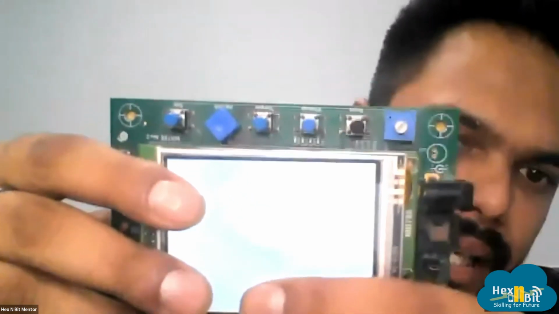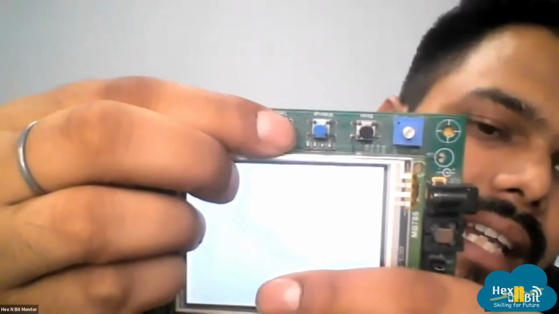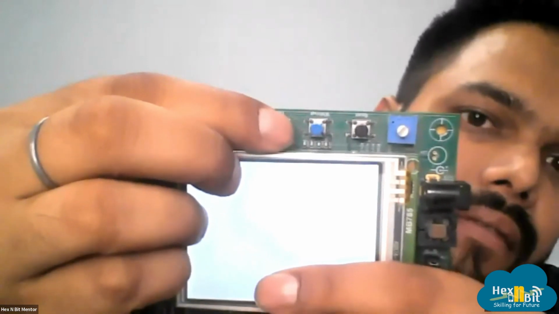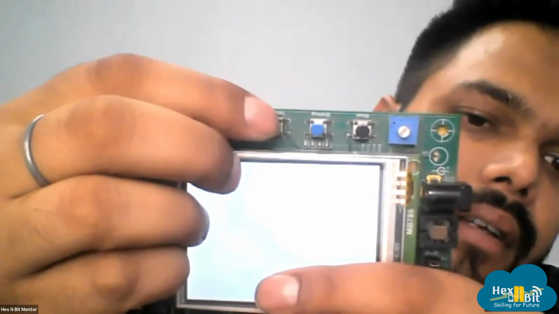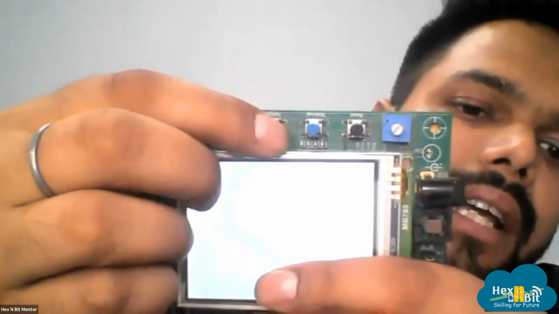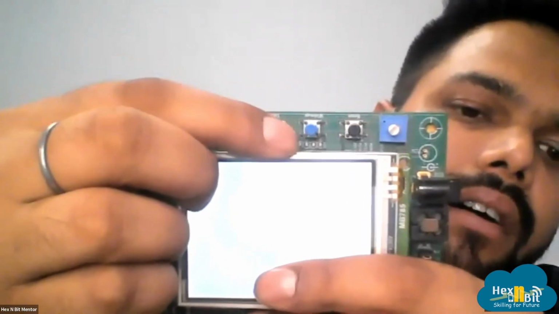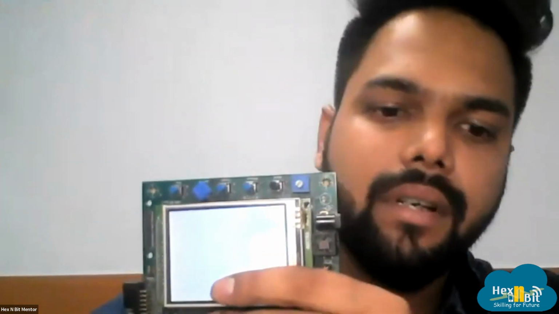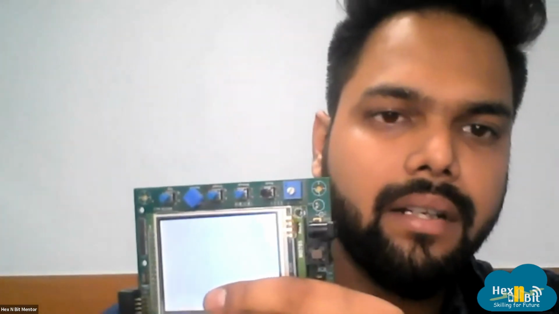So if you see the LED blinking code, these three LEDs are going on and off. What we have done is written a code in which three LEDs will be on and off after 1 second. Whatever we have written, I'll just share my screen again.